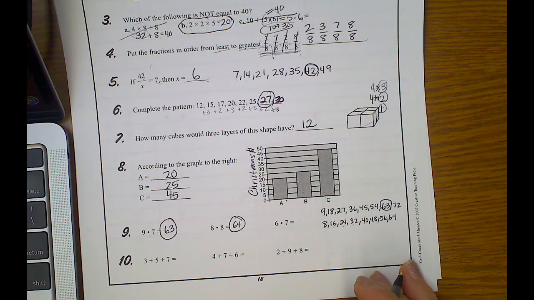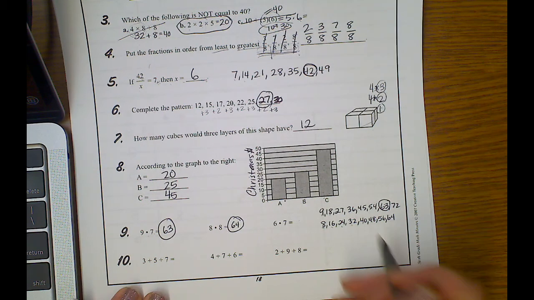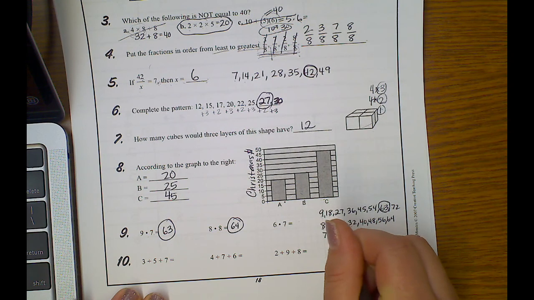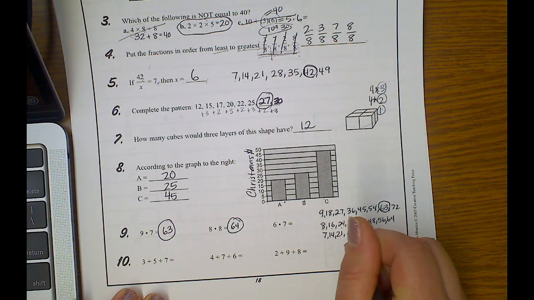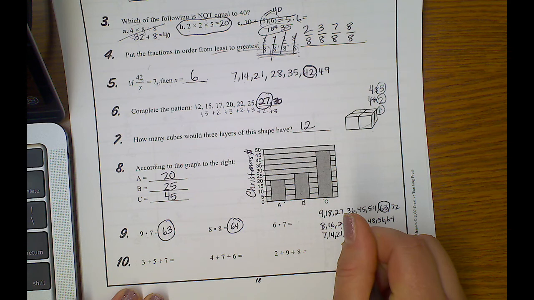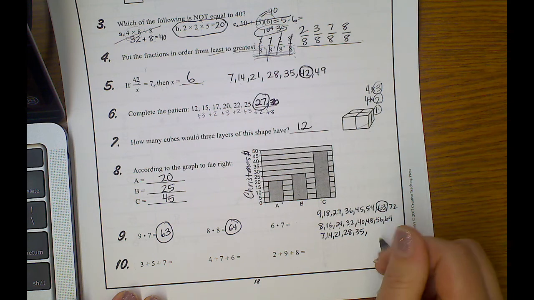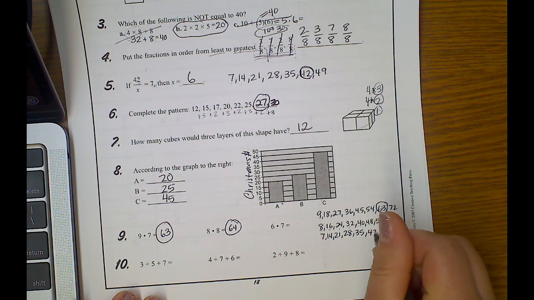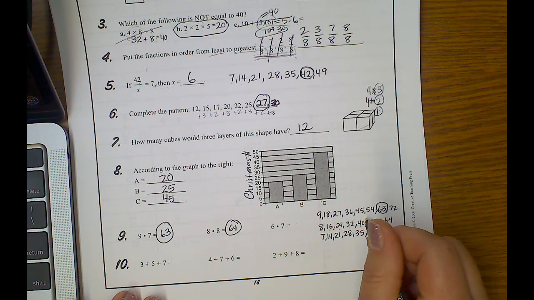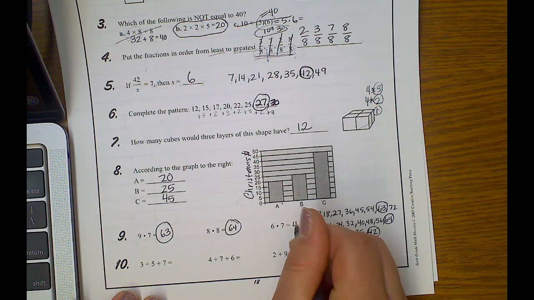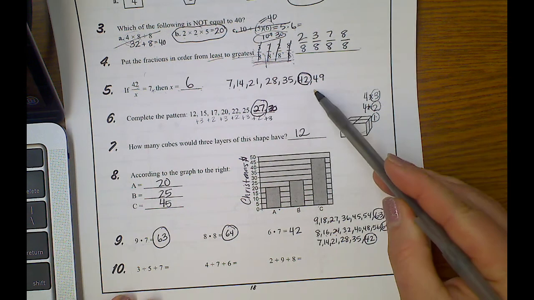Next, 6 times 7. 7, 14, 21, 28, 35. Oh, I already did it up there. 42. So 42. Yeah, I could have just looked up here.